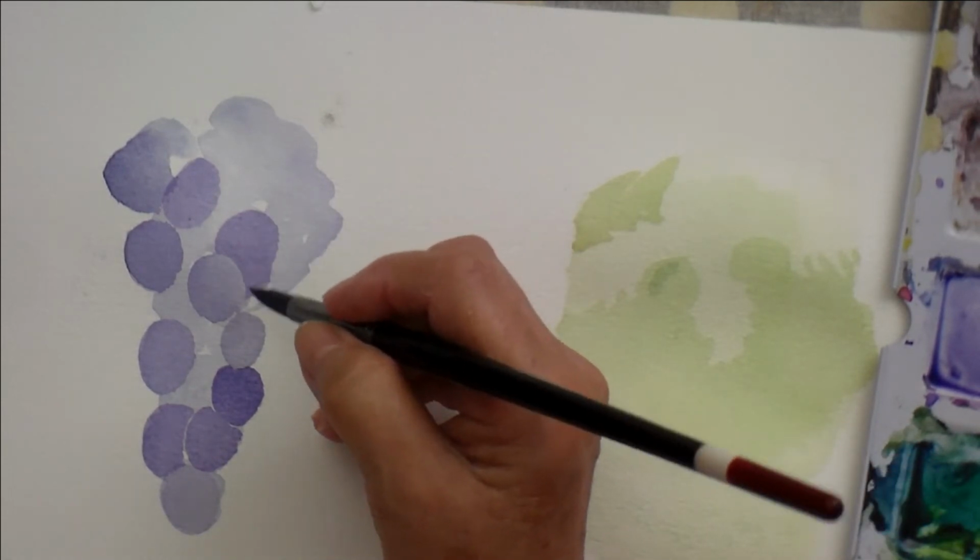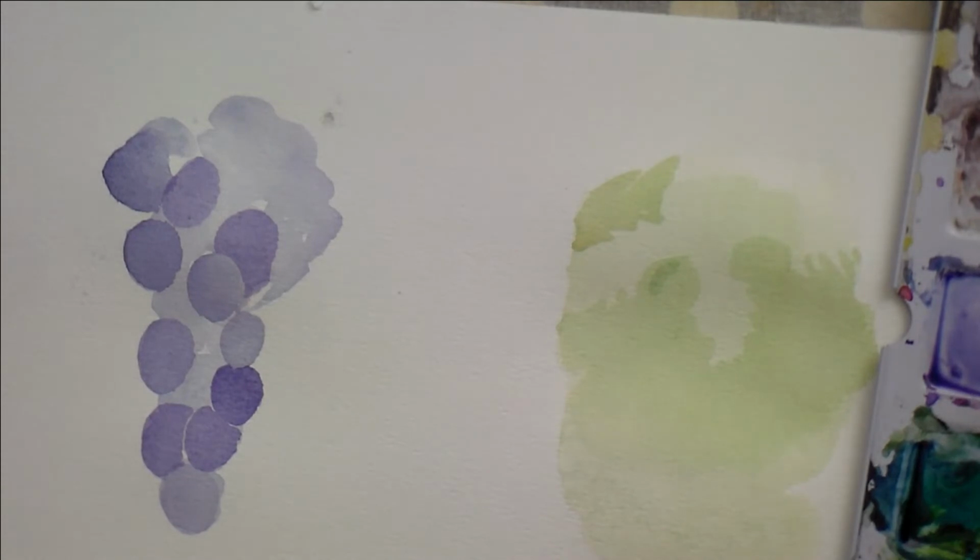The reason I've got a slight variation in colour is because I mixed a bit on from there, because I hadn't actually mixed the colour for this. I was using what was in my palette.